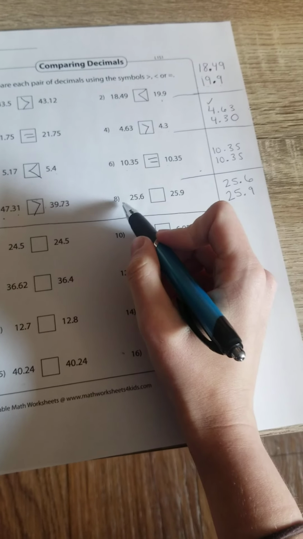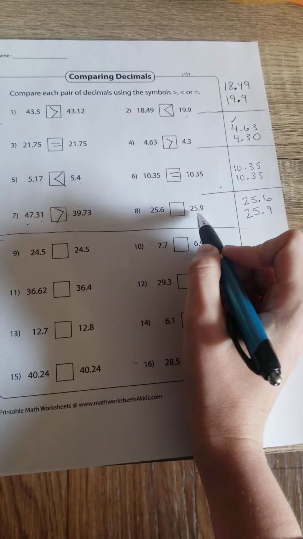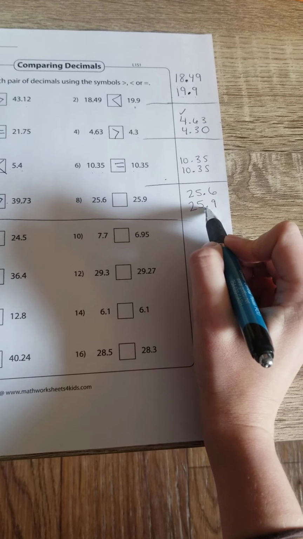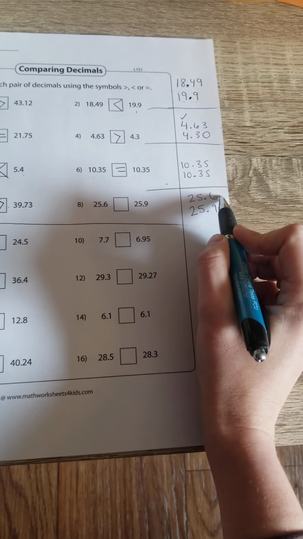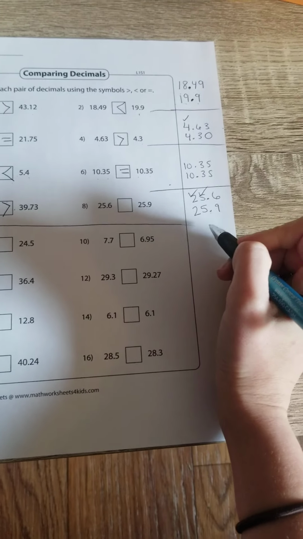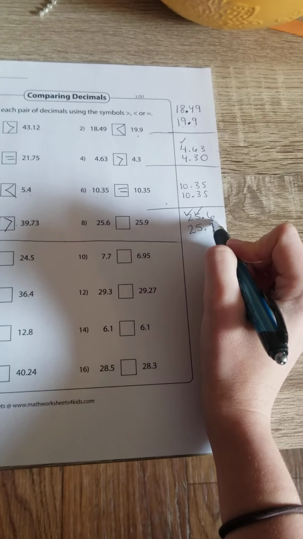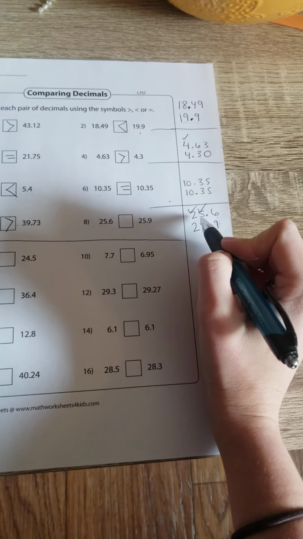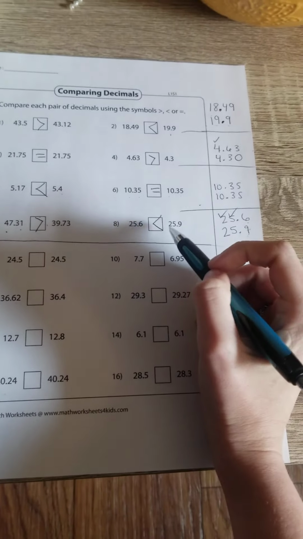Now number 8. We are on 25 and 6/10 compared to 25 and 9/10. Once again, I have lined them up. I've made sure that my decimals are stacked one on top of the other, and now I'm going to check each place value from left to right. So the 2s are the same, gonna put a check. The 5s are the same, gonna put a check. All right, now here I have 9 compared to 6, and they are in the same place value position, so I just need to look at the bigger number, which is 9. So that means that 25 and 9/10 would be greater than 25 and 6/10. So I'm gonna have it eating the larger number. And it would look like so.